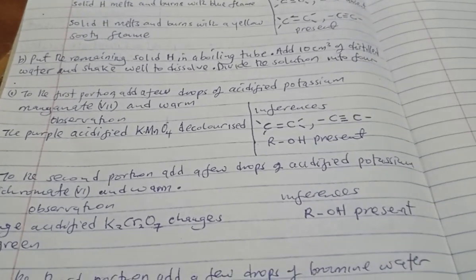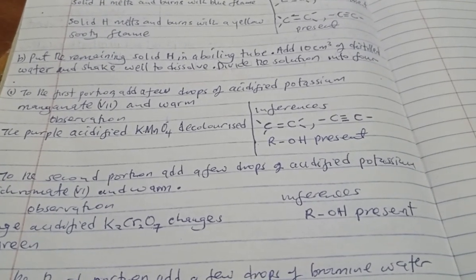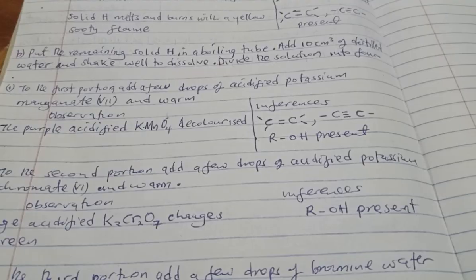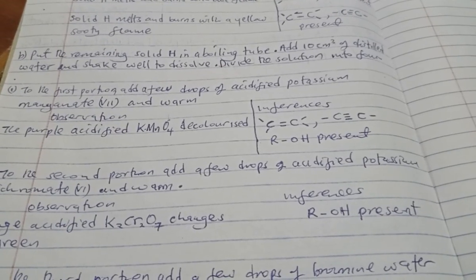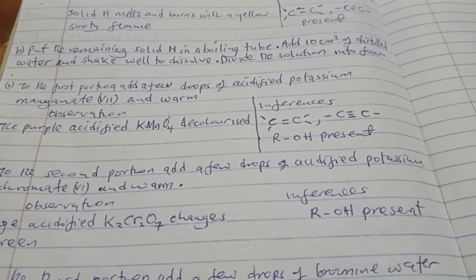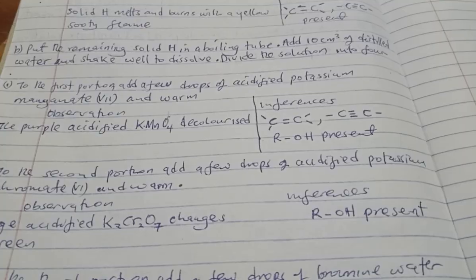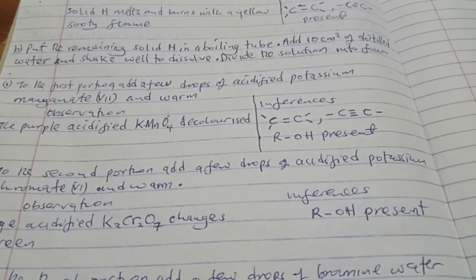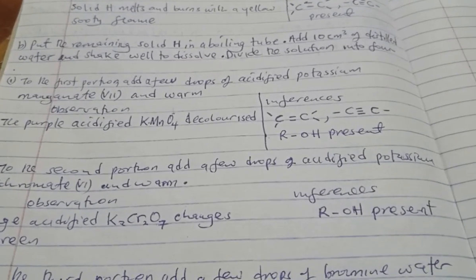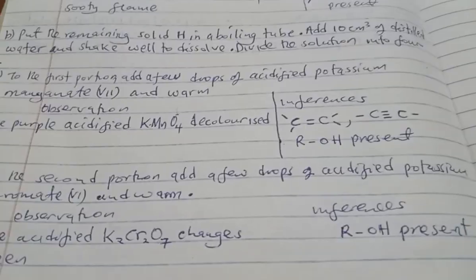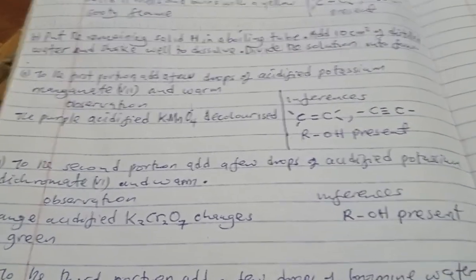Roman 2, if the first, you are maybe asked to test the first portion of the solution, because you have divided them into different portions, with a drop of acidified potassium manganate(VII), and maybe you can warm if it is required.